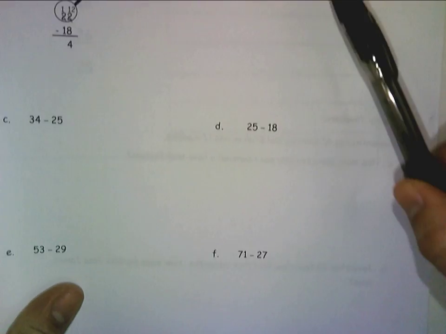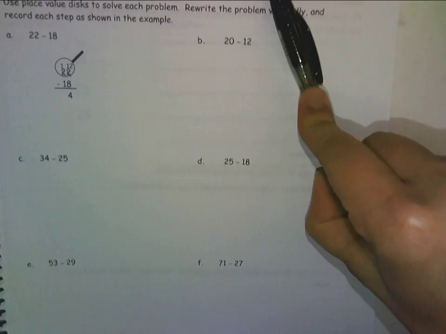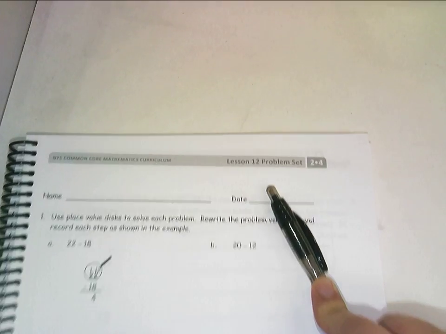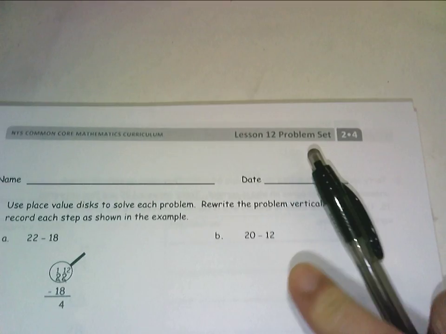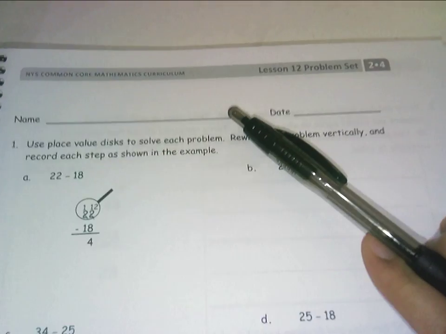So let's take a look at your problem set. Today you're doing lesson 12. So you're on lesson 12, problem set. Okay, so let's take a look at those directions.